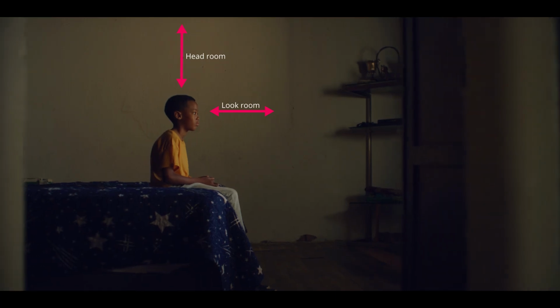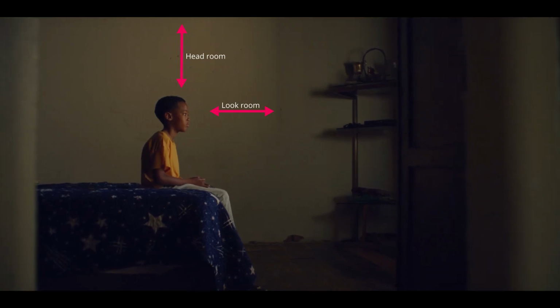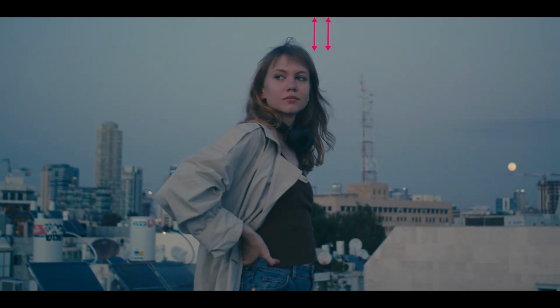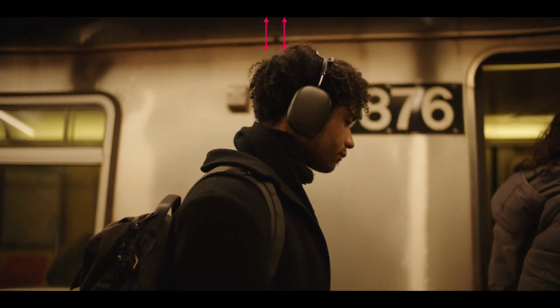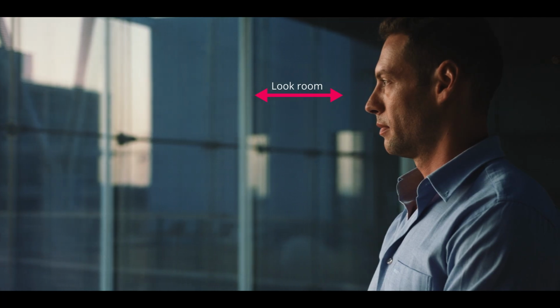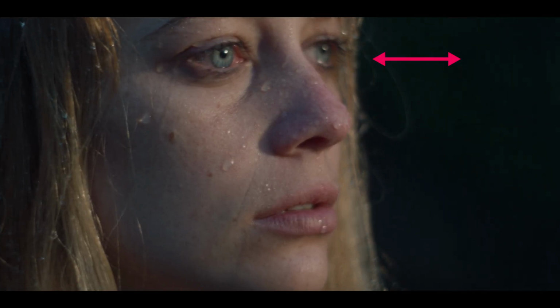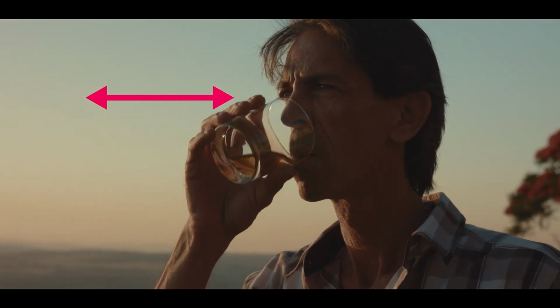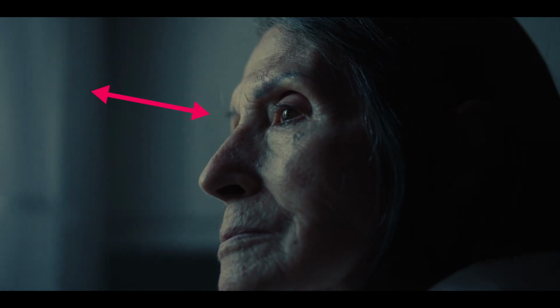Now, let's consider headroom and looking room. Headroom is the space above a person's head in your shot. Always leave a bit more than you think you need to avoid a cramped feeling. Looking room refers to the space in front of a person in the direction they're facing or looking. This creates a natural sense of where their attention is directed.